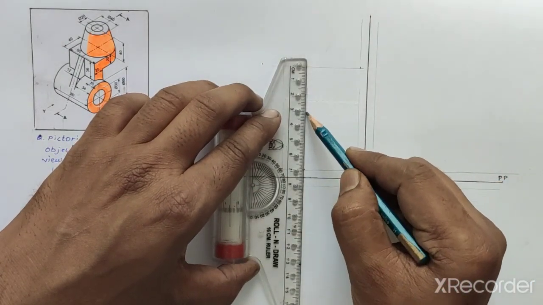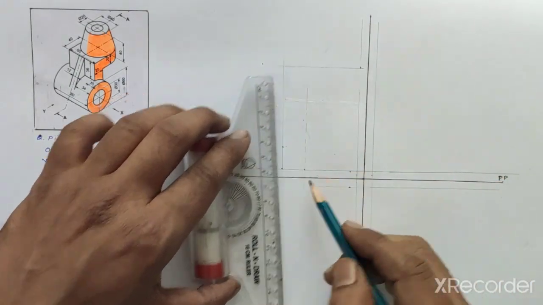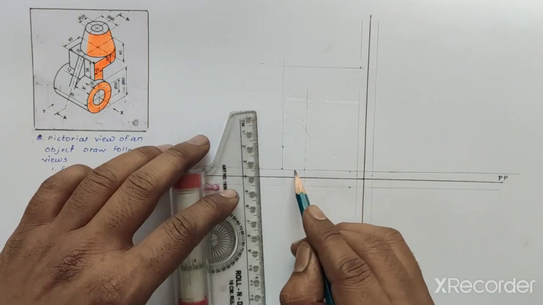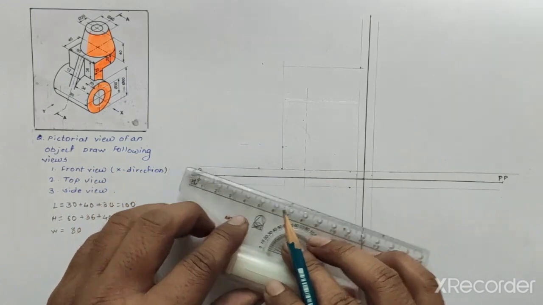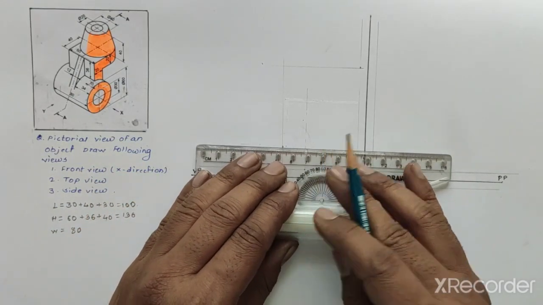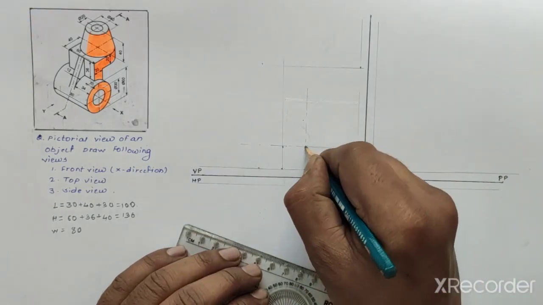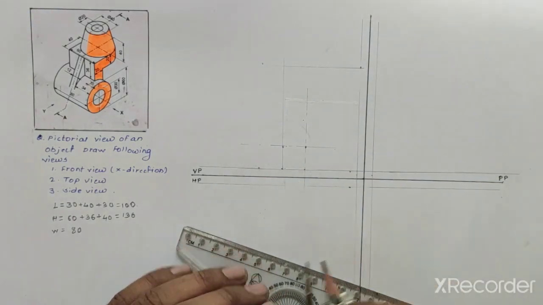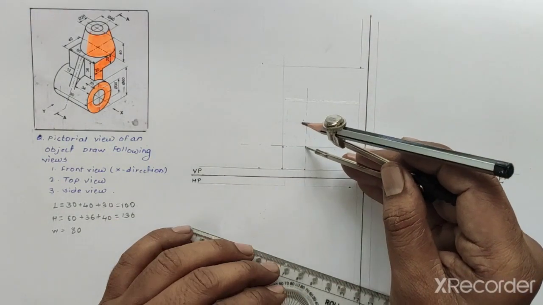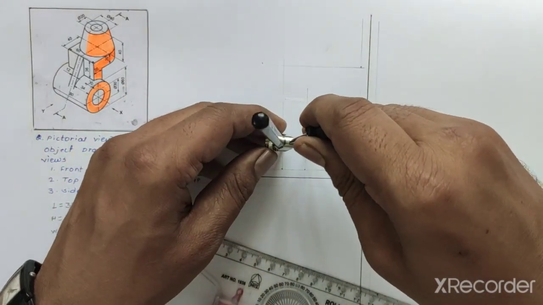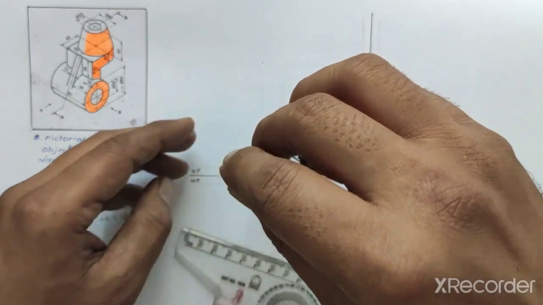Draw the vertical center line, which is 15 mm from the front end of the length. This is the length of the object, 50 mm, 30 mm, and horizontally again 30 mm. Take the radius 30 mm in the compass, the outer circle diameter, and draw the circle.